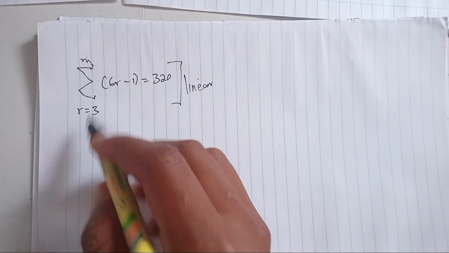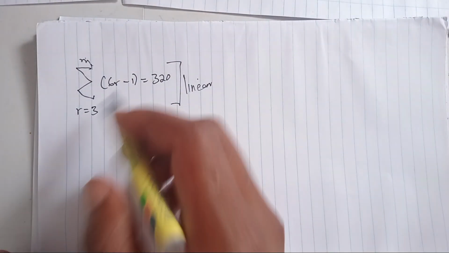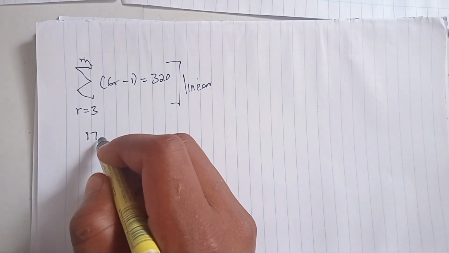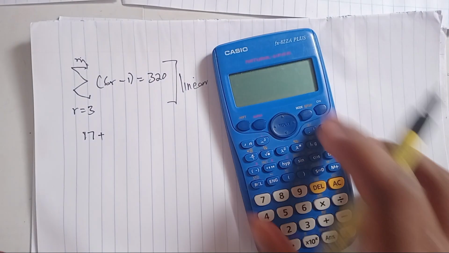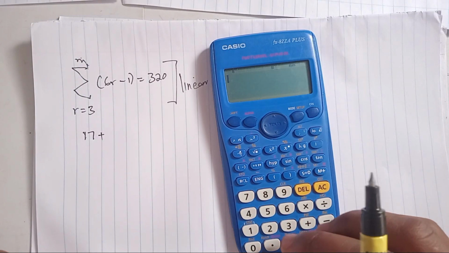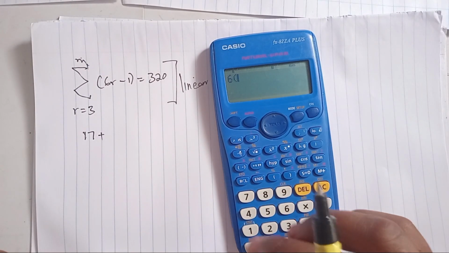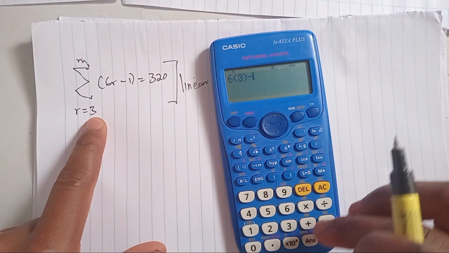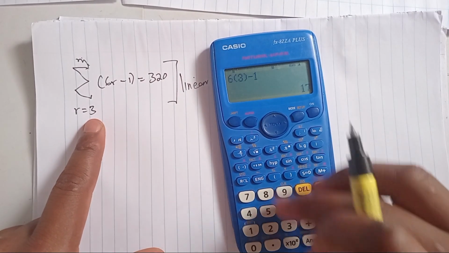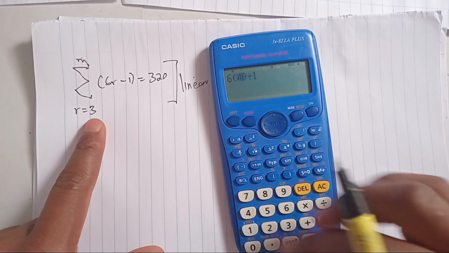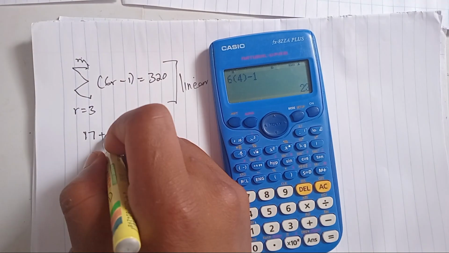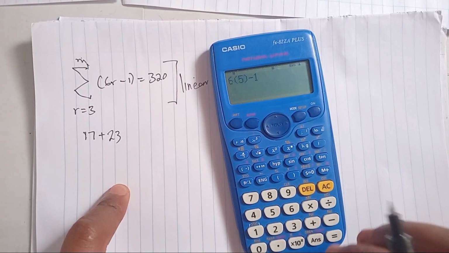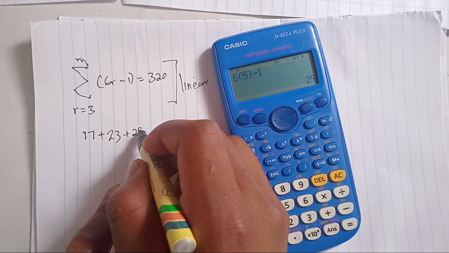So let's try to work. We create the series first. 6 multiplied by 3 is 18, minus 1 is going to be 17. You can just work on it on a calculator. 6 into 3, you start by putting this one. It will be our first term, and then minus 1, which is going to be 17. We put 4 now, and then it's going to be 23. And then we put 5, it's going to be 29.